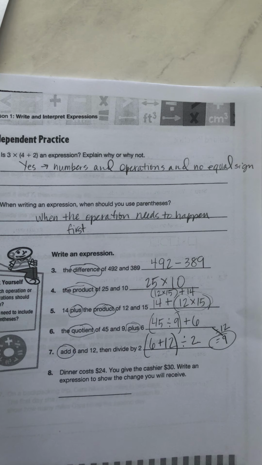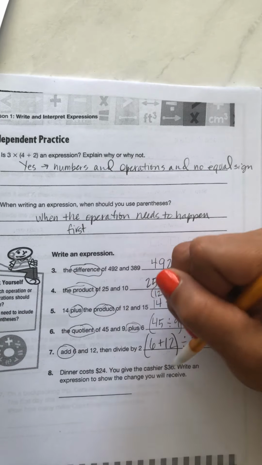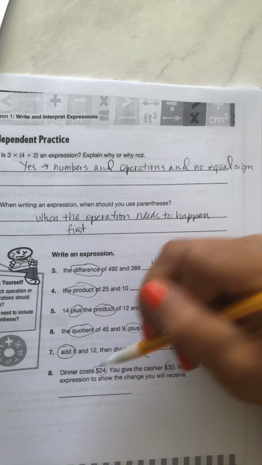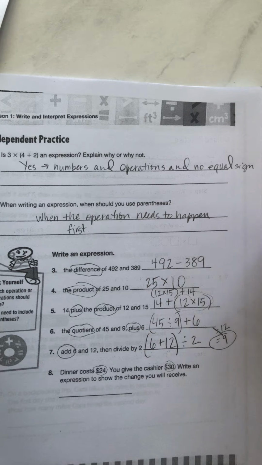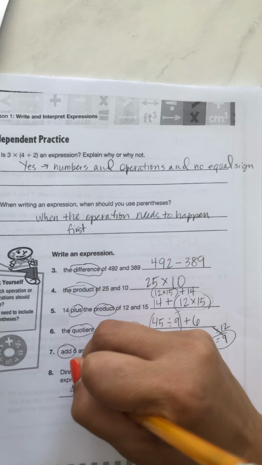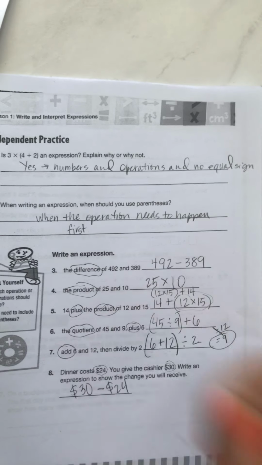Dinner costs $24. You give the cashier $30. Write an expression to show the change you will receive. So you need to find, if you give the cashier $30 and your dinner only cost $24, you're getting something back. So you're finding the difference between those two numbers. So it would be 30 minus 24.